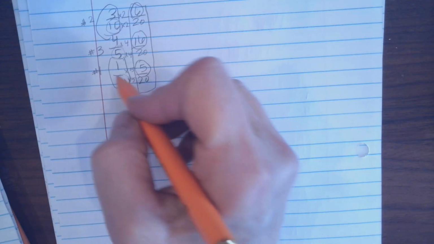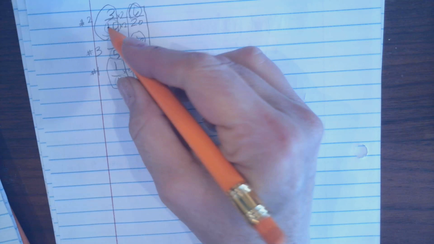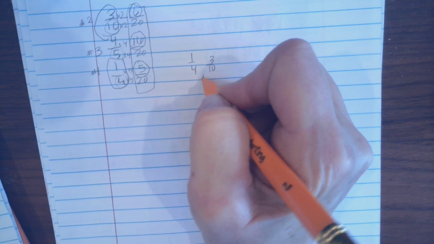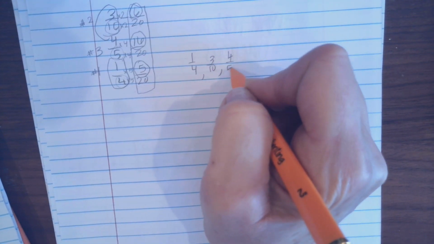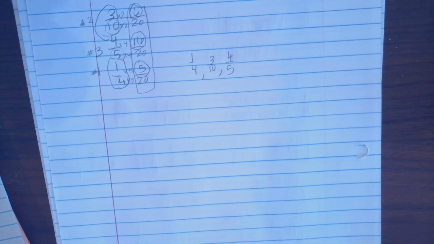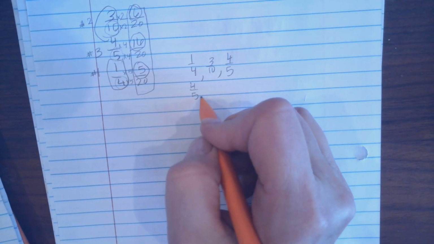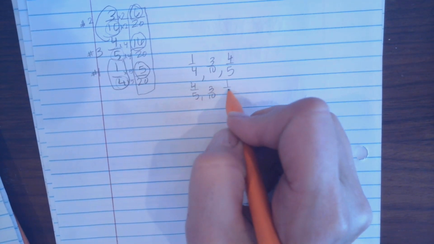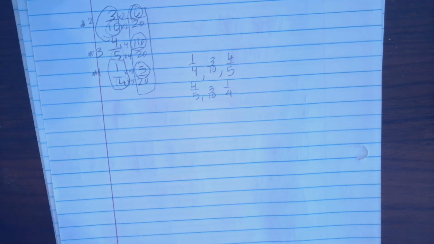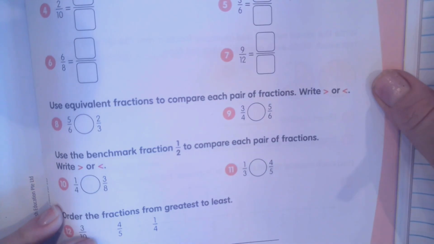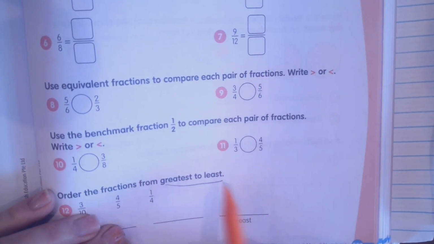So if they want you to do least to greatest, you're going to do 1/4, 3/10, and 4/5. If they want you to do greatest to least, you're going to do 4/5, 3/10, and 1/4. So make sure when you're looking at your page, you underline greatest to least or least to greatest.